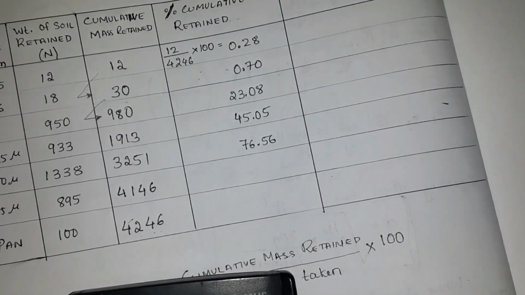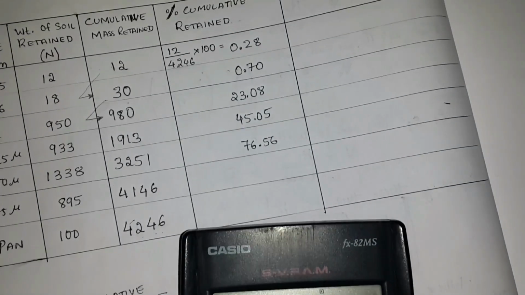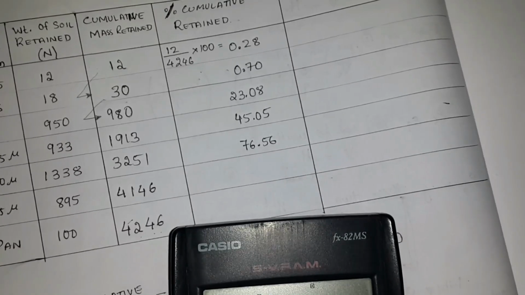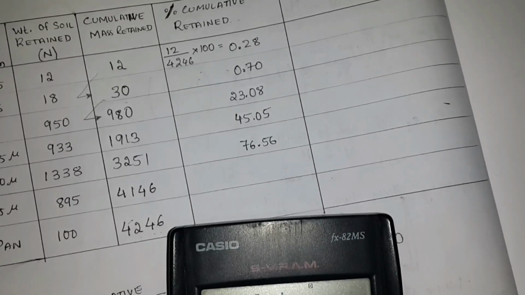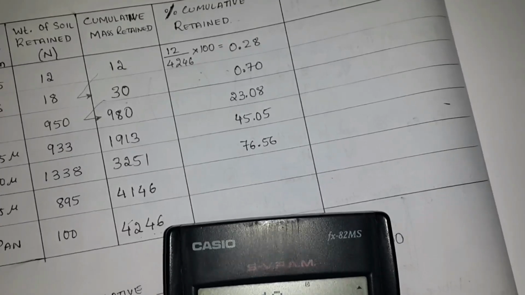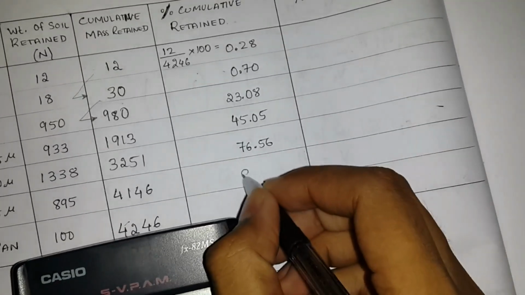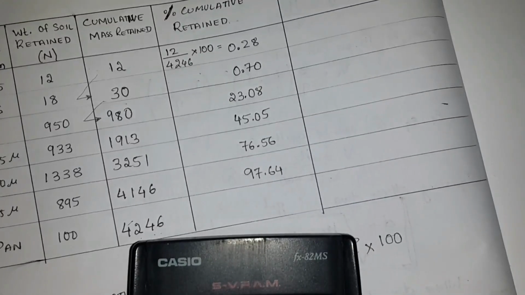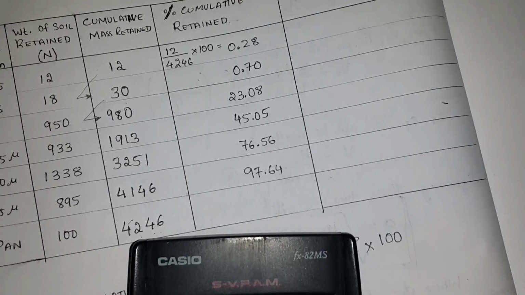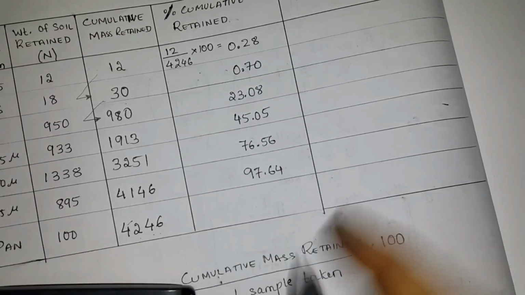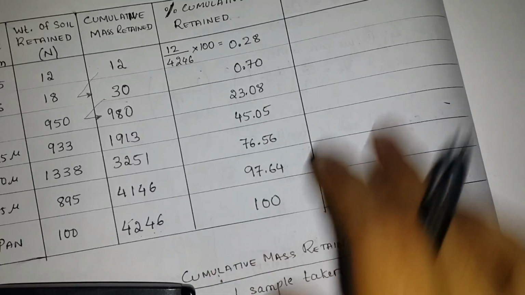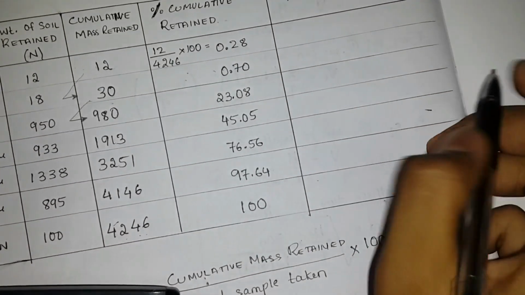Next value, 4146 divided by 4246 into 100 gives 97.64. Last value, 4246 divided by 4246 into 100, is 100%.